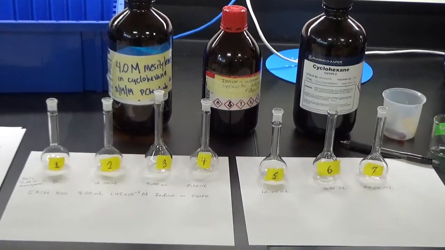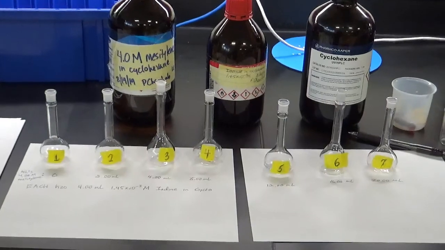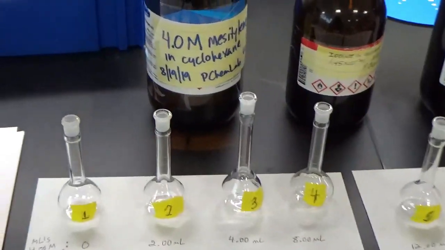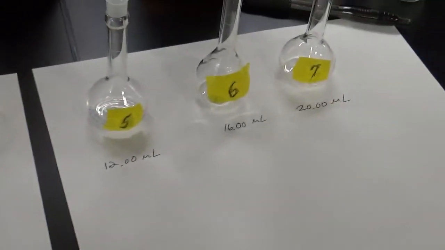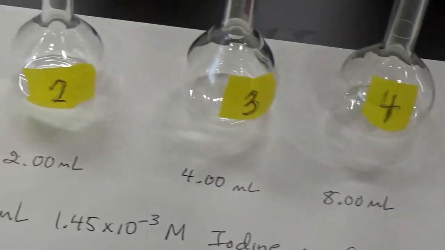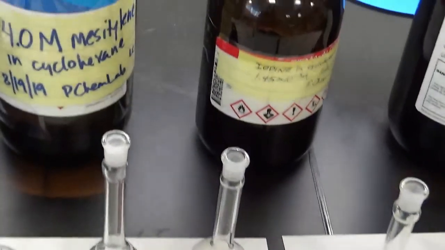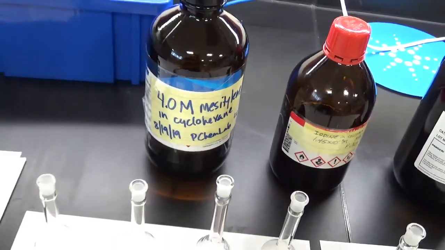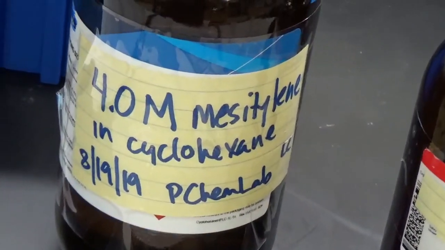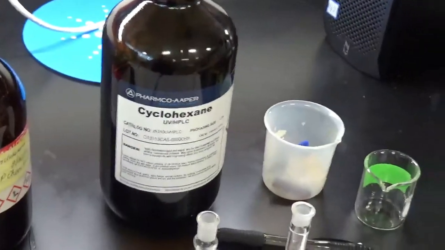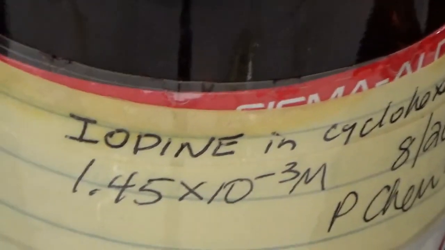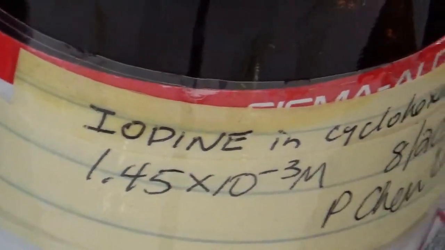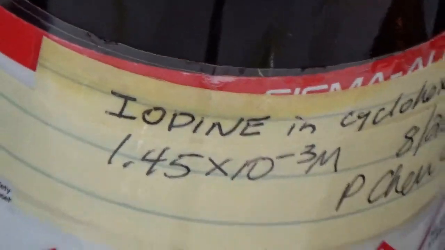Okay, so here is the setup that I'm going to use to prepare the solutions for the charge transfer lab. You can see that I have 7 volumetric flasks numbered from 1 to 7. And here are my stocks. I have 2 stock solutions, a 4 molar solution of acetylene in cyclohexane, and then I have pure cyclohexane, and here in the middle I have an iodine solution. It's a much smaller concentration, 1.45 times 10 to the minus 3 molar iodine in cyclohexane.